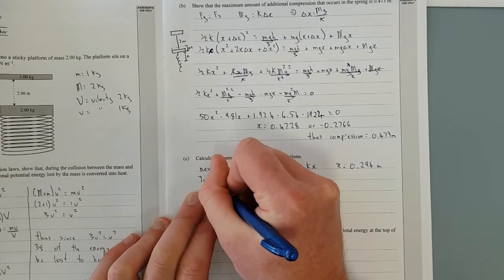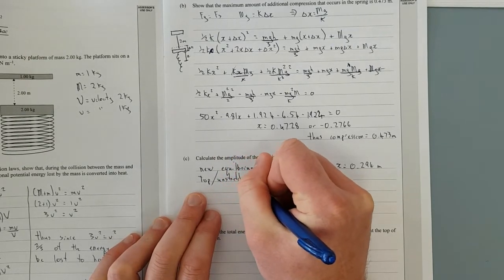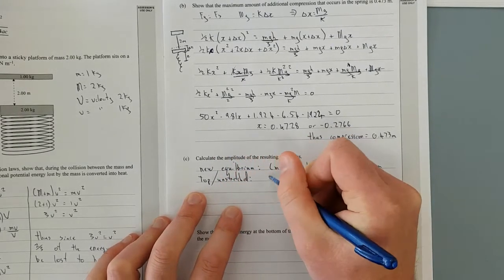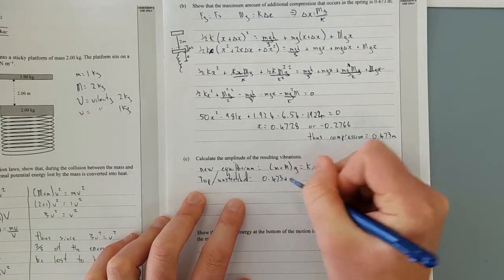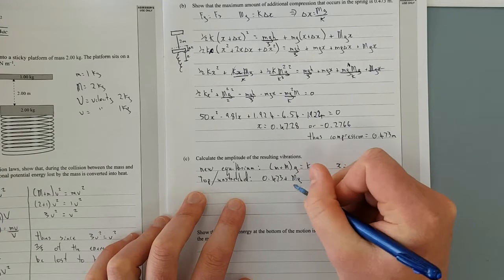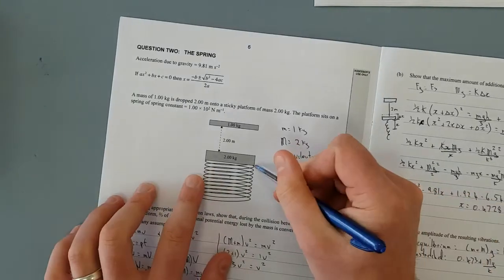Okay, here we go. Top, unstretched, stretched. So we have 0.473 plus mg over k, because that was the old point. Originally it's here.